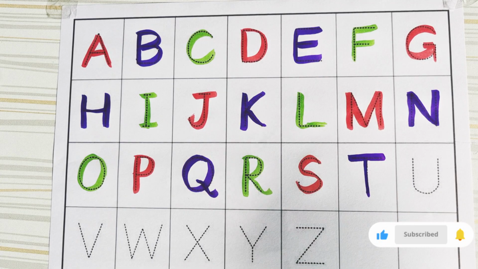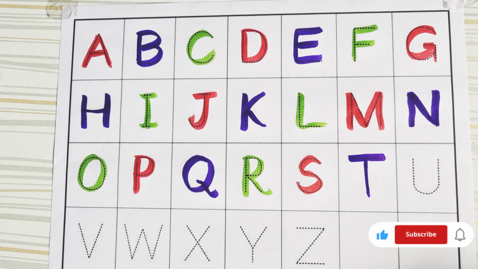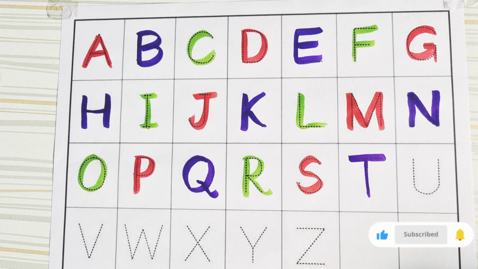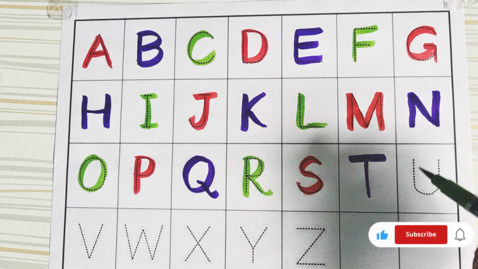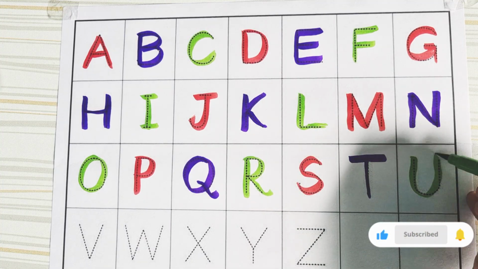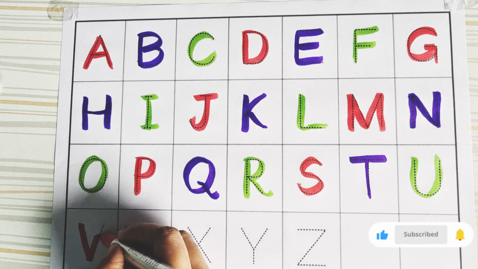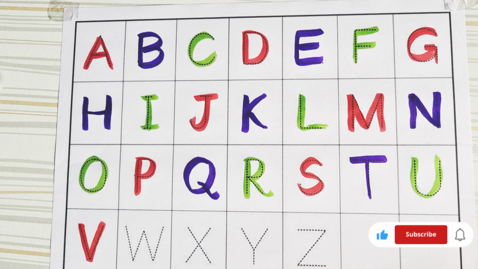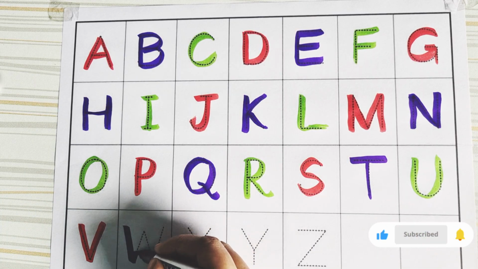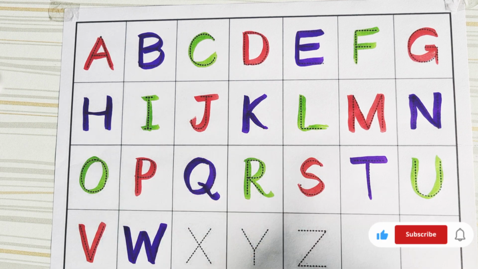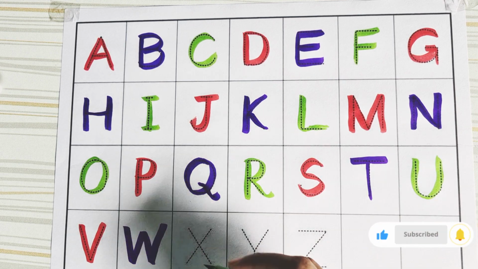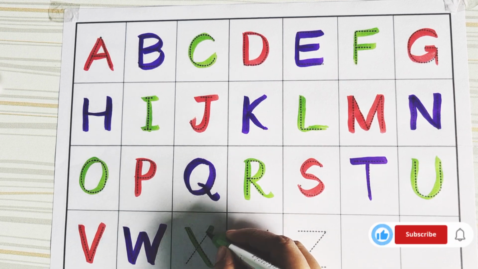T for tiger. U for unicorn. V for van. W for watch. X for xylophone.